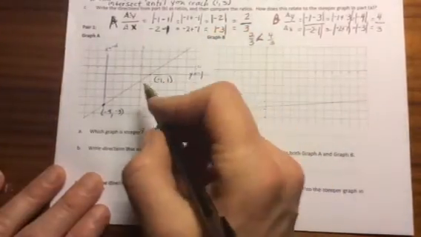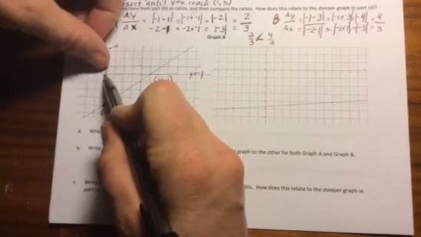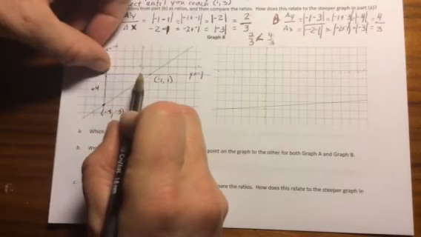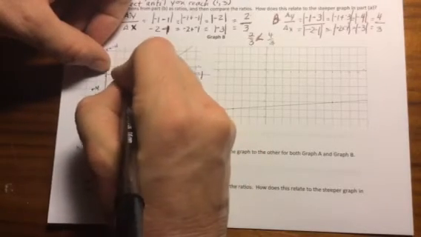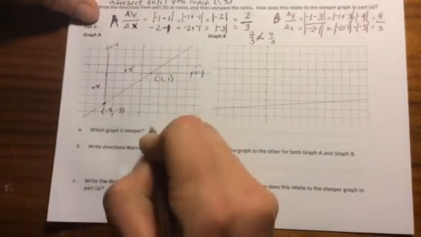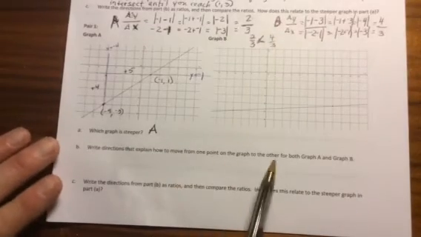I am moving up, so I can count 1, 2, 3, 4. So I'm going up 4, and I'm going right 1, 2, 3, 4, 5. Oops, I forgot to say which one was steeper. Obviously, A is steeper.